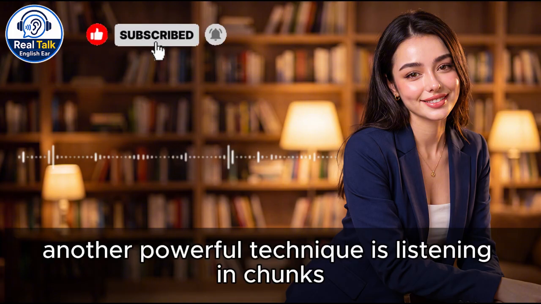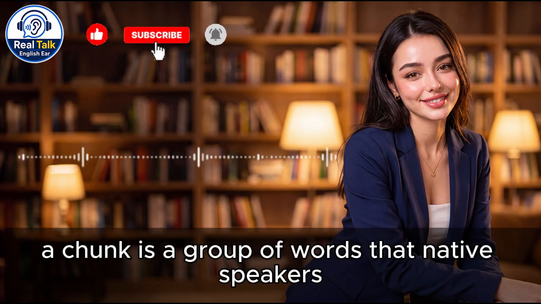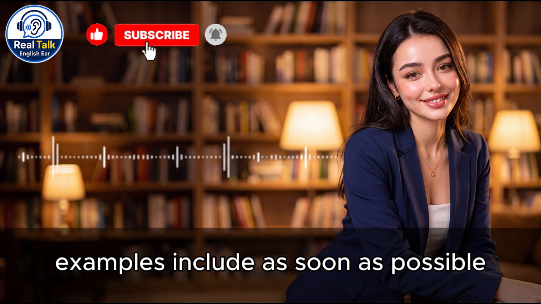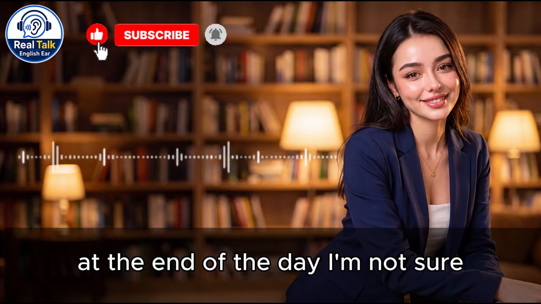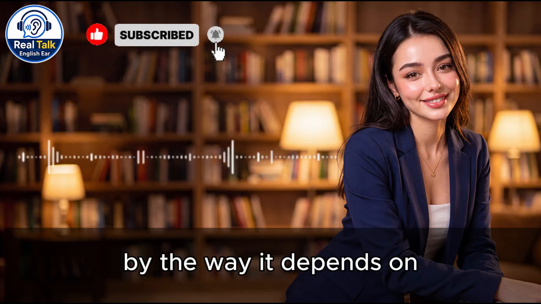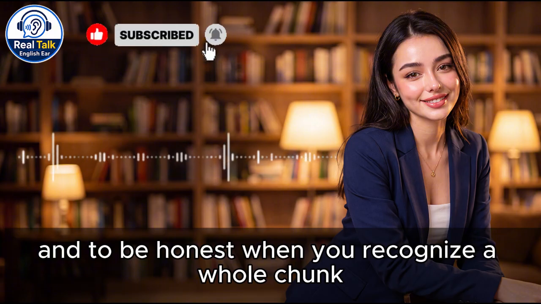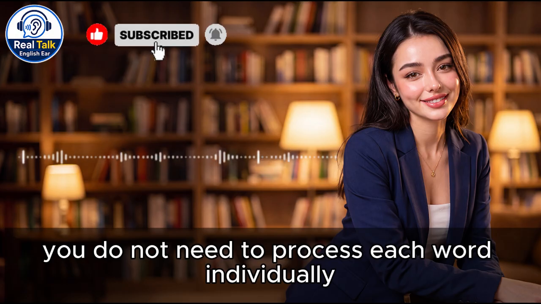Another powerful technique is listening in chunks. A chunk is a group of words that native speakers commonly use together. Examples include, as soon as possible, at the end of the day, I'm not sure, by the way, it depends on, and, to be honest. When you recognize a whole chunk, you do not need to process each word individually.